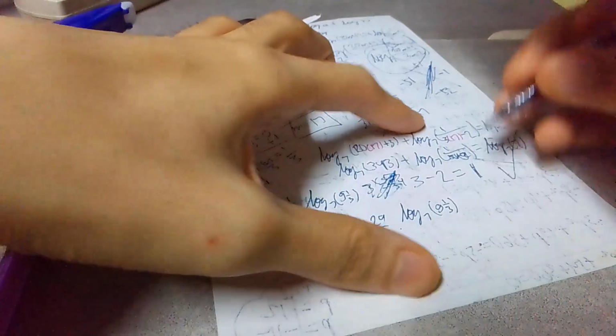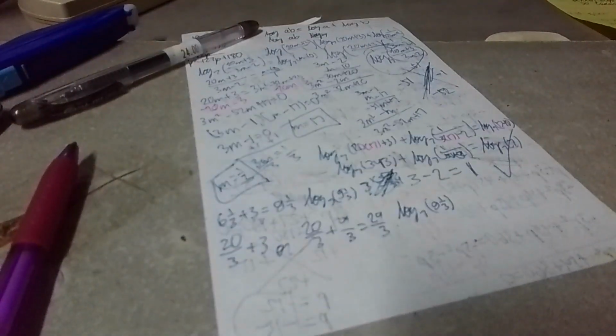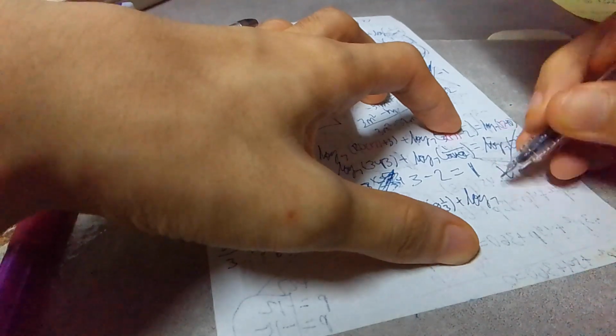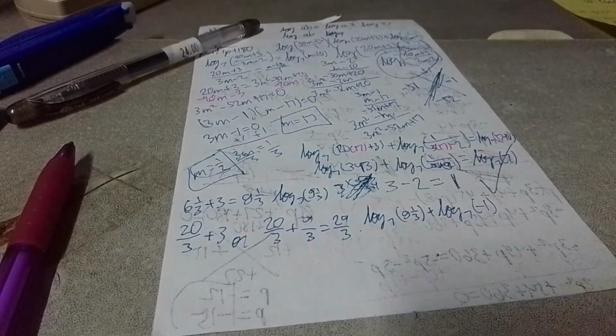9 and 1/3. And then remember on the bottom, we have 1 over 3 times m minus 2. 3 times 1/3 is the same as dividing it out, so therefore it becomes 1. And therefore, 1 minus 2 is negative 1. Plus log base 7 of negative 1. Wait! That can't be done! Because look, do you remember what I told you in our definition of logs? We cannot take the log of a negative number! So therefore, that 1/3 is an extraneous solution!